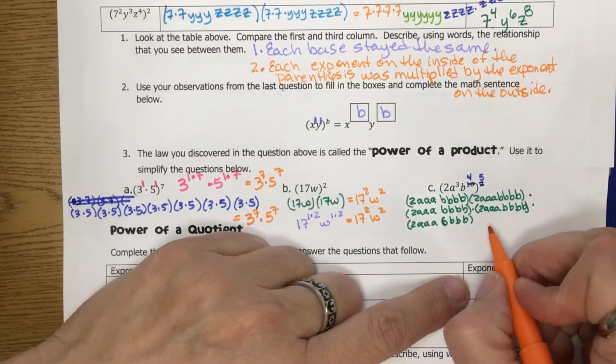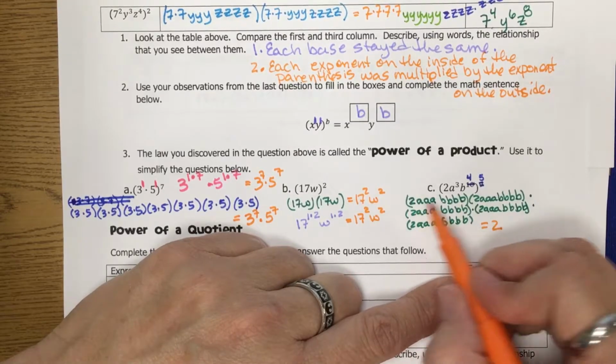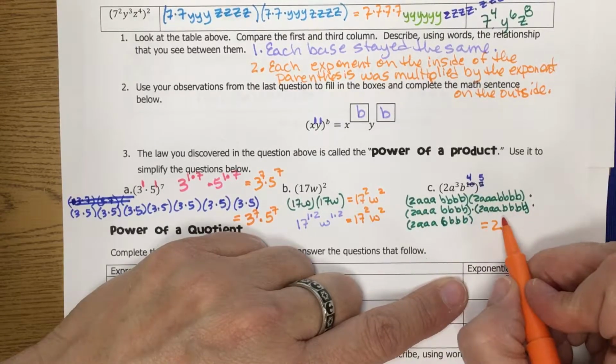So, how many 2's do I have? I have 1, 2, 3, 4, 5.